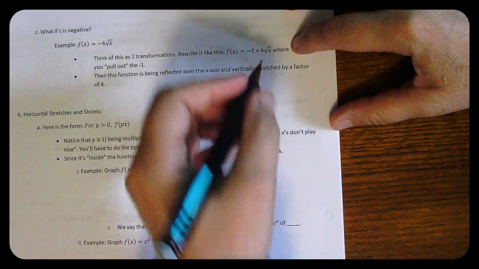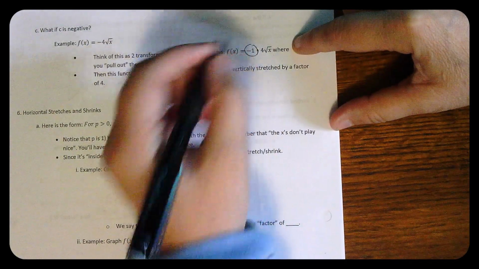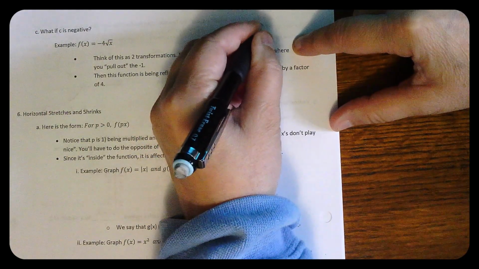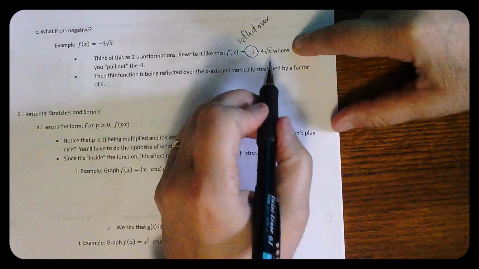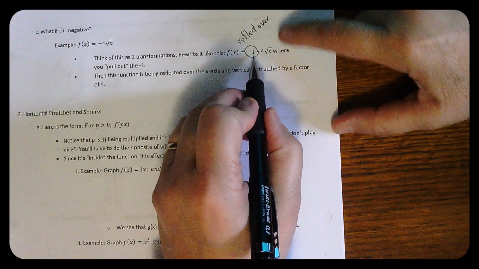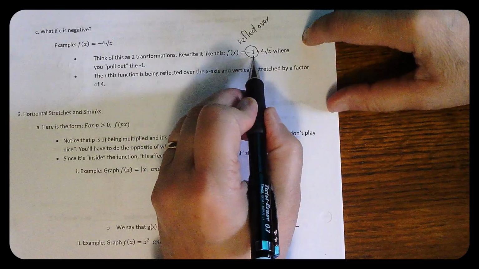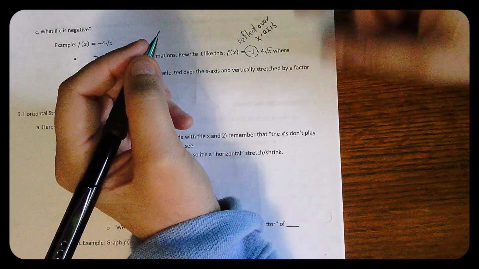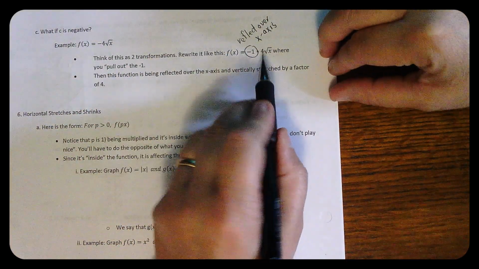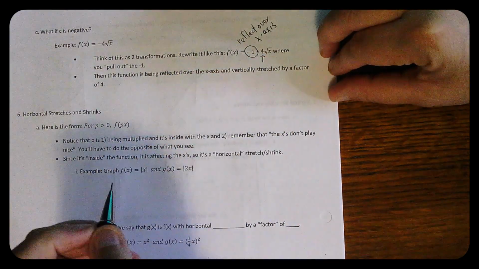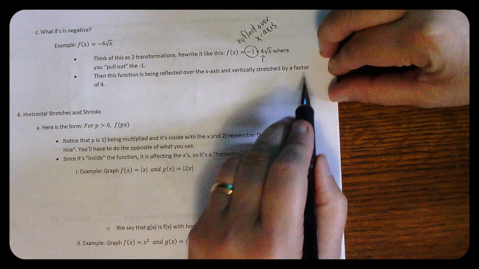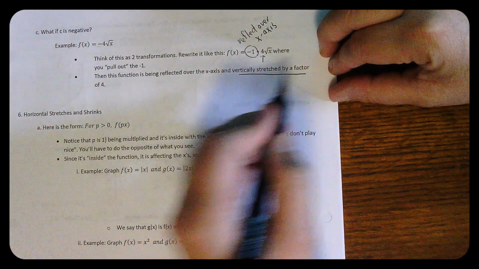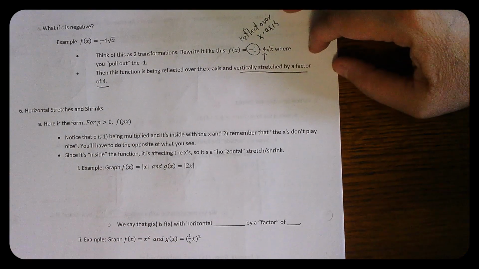All right. So we've already learned what this -1 does. That -1 is going to reflect it over which axis? Well, it's not in there with the x, so it's affecting the y's. So it's reflecting over the x-axis. A little tricky, right? And then after it reflects over the x-axis, then that 4 is going to cause it to be vertically stretched by a factor of 4. So it flips first, and then it vertically stretches by a factor of 4. So that's what you do when you have a negative.